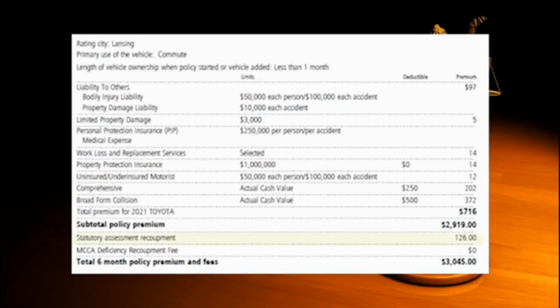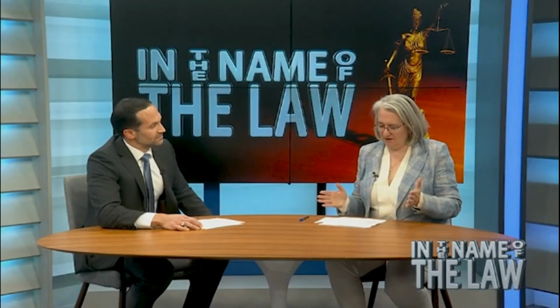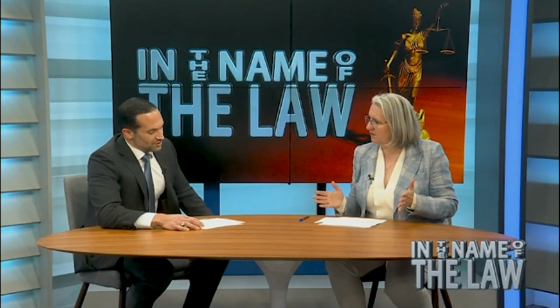I'm going to skip down a couple lines to the statutory assessment recoupment fee. What does that mean? Yeah, so this is a fee that we can all be charged because of the Michigan Catastrophic Claims Association. And this is part of the no-fault system, and that's just another aspect of our no-fault coverage. Is there anything else that you want to point out about this form? No, I just encourage everybody to take time to understand what they bought.